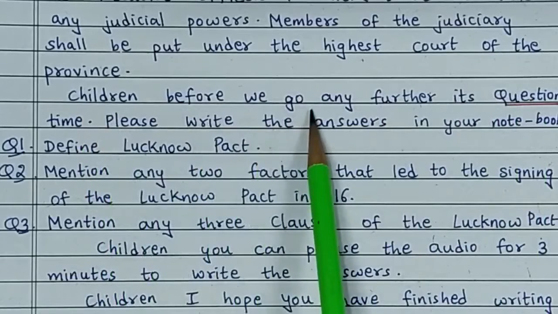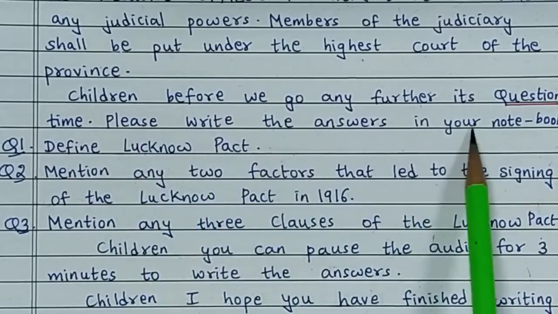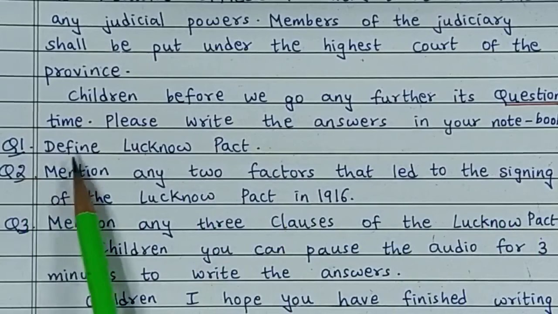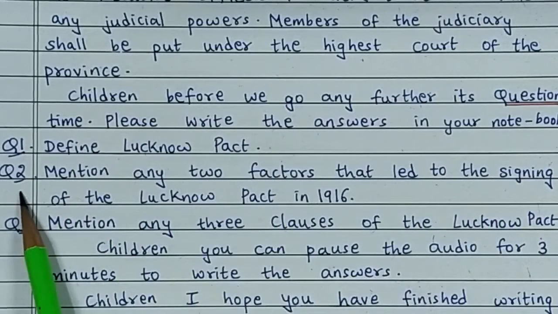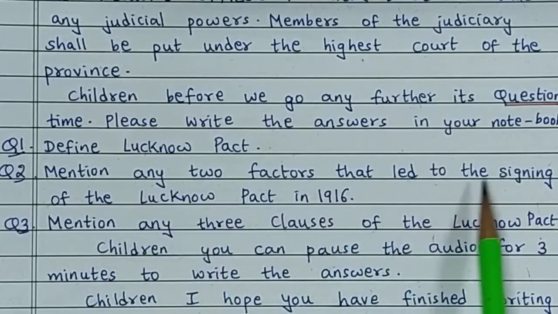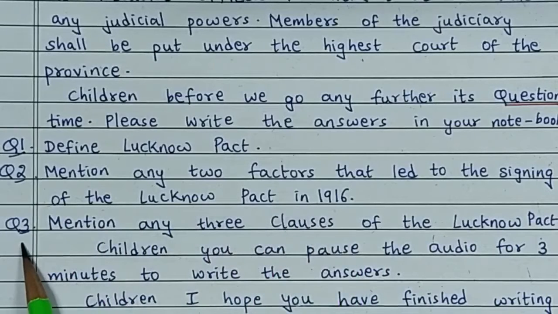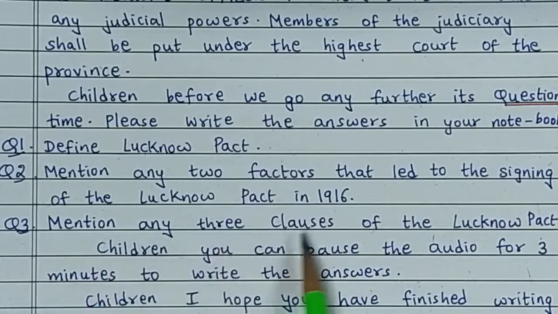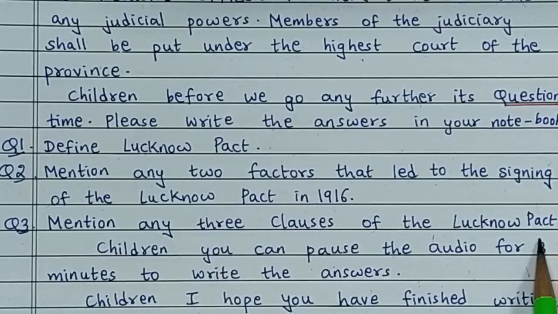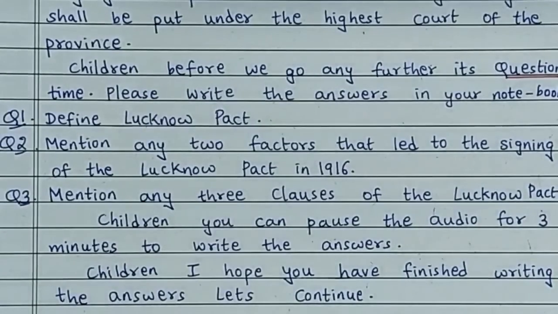Children, before we go any further, it's question time. Please write the answers in your notebook. Question 1. Define Lucknow Pact. Question 2. Mention any two factors that led to the signing of the Lucknow Pact in 1916. Question 3. Mention any three clauses of the Lucknow Pact. Children, you can pause the audio for 3 minutes to write the answers. Children, I hope you have finished writing the answers. Let's continue.